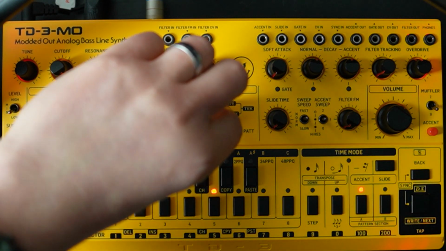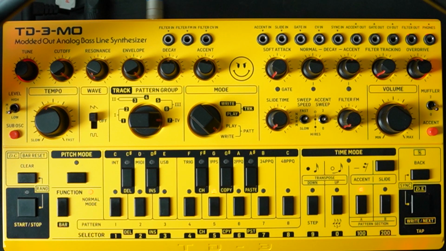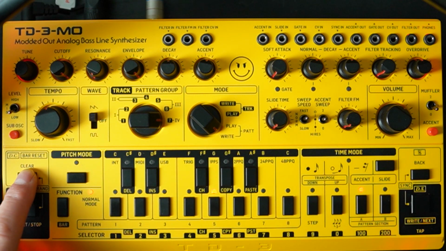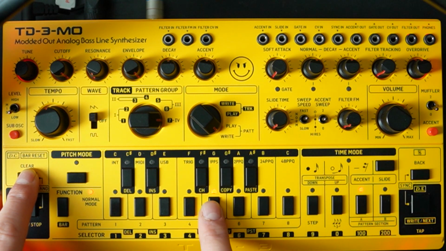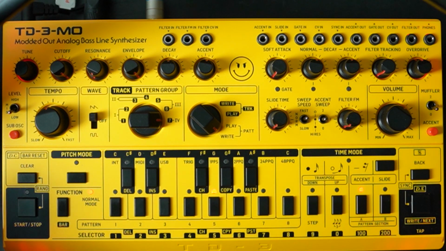So have it in write mode, as you can see there. Choose a pattern. I'm going to randomly choose number 5. I'm going to clear this pattern so there's nothing there. So hold clear and press 5, so that pattern will now be clear.